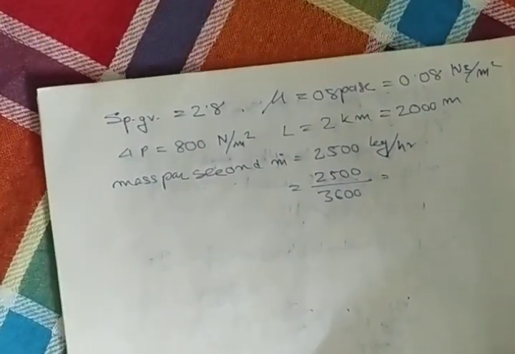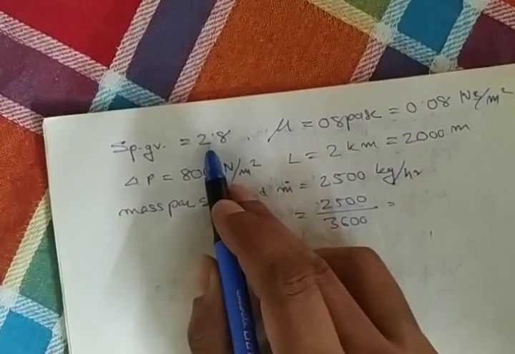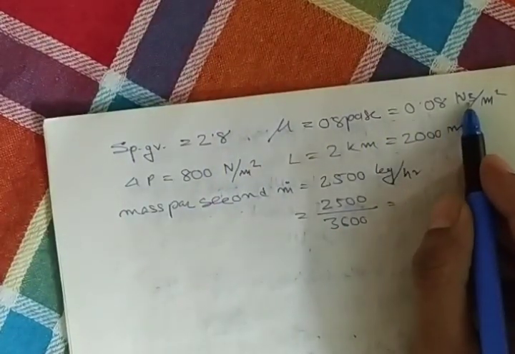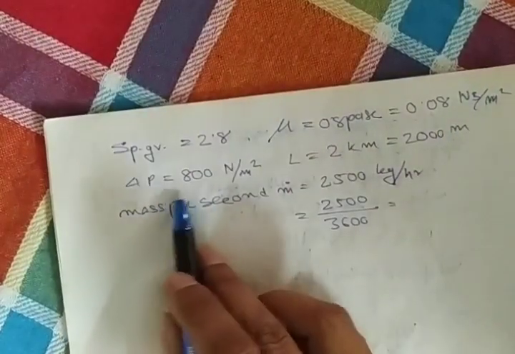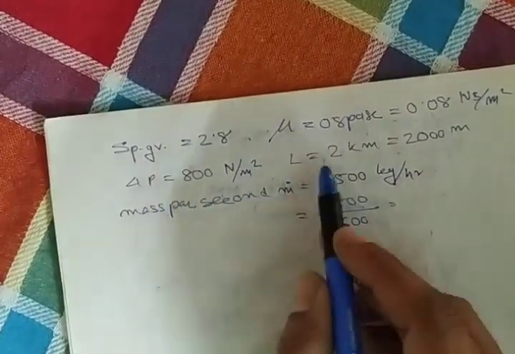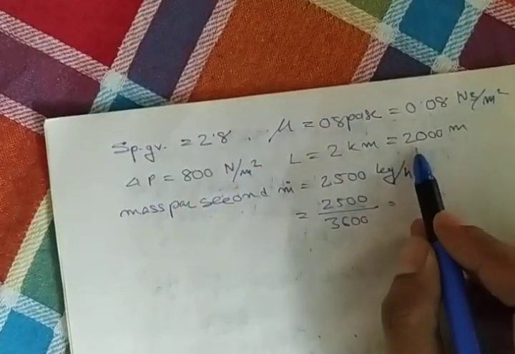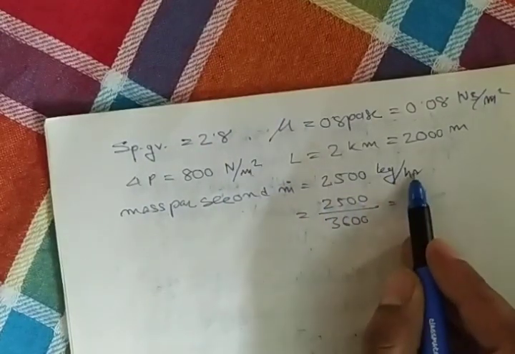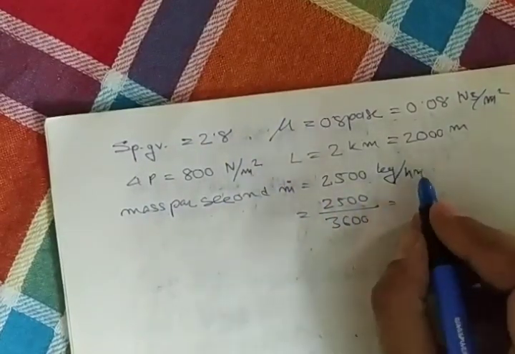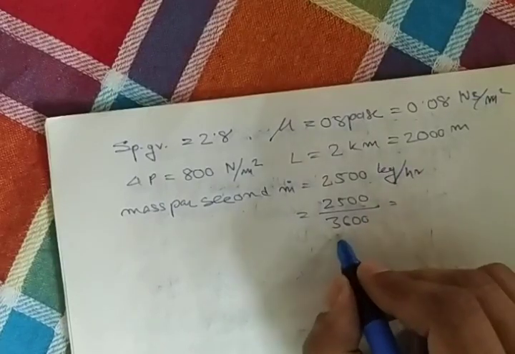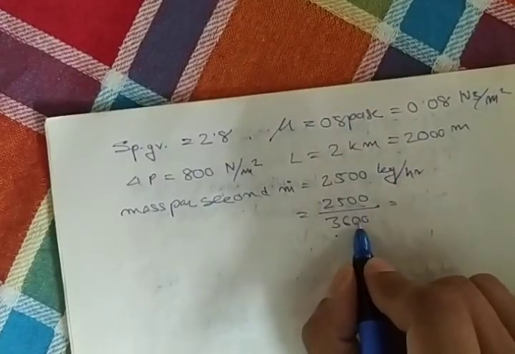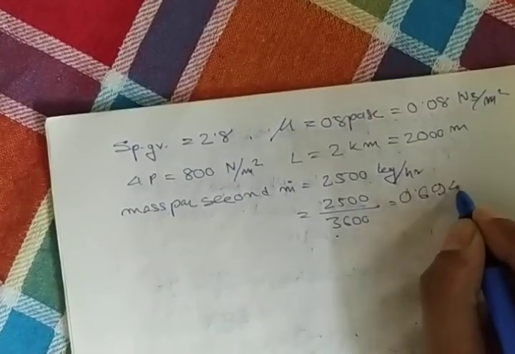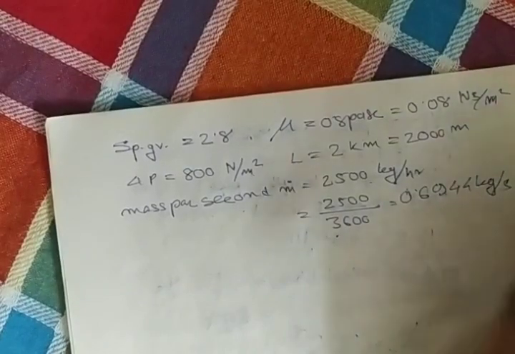To solve this problem, these are the given data: specific gravity 2.8, dynamic viscosity 0.8 poise to be converted into Newton second per meter square, pressure drop 800 Newton per meter square, length of the pipe 2 kilometers, so 2000 meter, and mass per second is 25 kg per hour. So convert into kg per second by dividing by 3600. You will get 0.006944 kg per second.